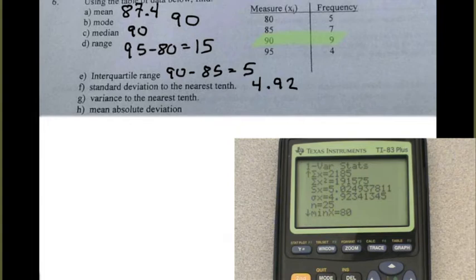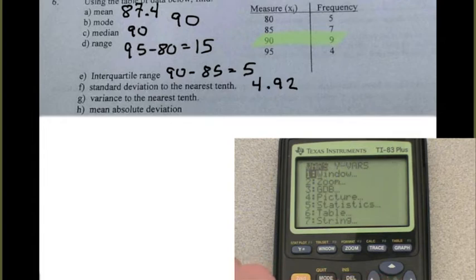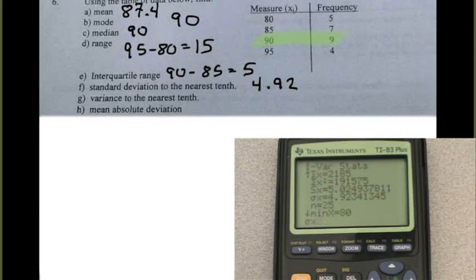Variance is going to be that number squared. So this is the one where you push math. Oops, nope, sorry. You push vars. You go down to statistics. You find the little σx, and you square it. Now you could also type in the whole variance, 4.92341345, and square that. But this is easier, and we end up with, to the nearest tenth, 24.2.